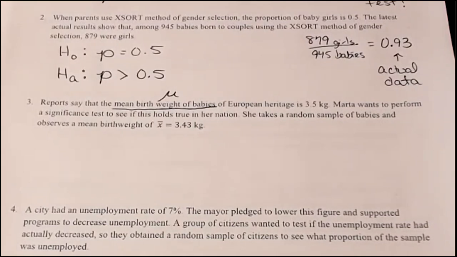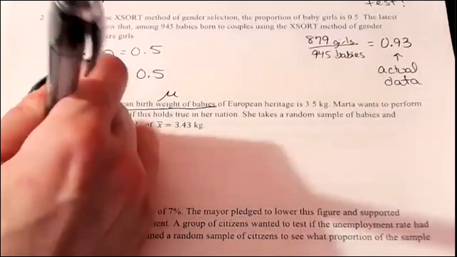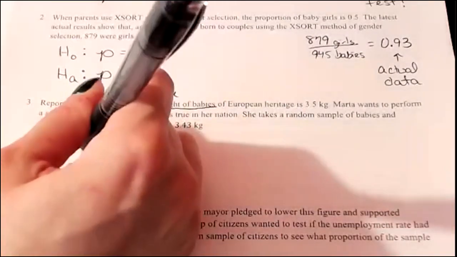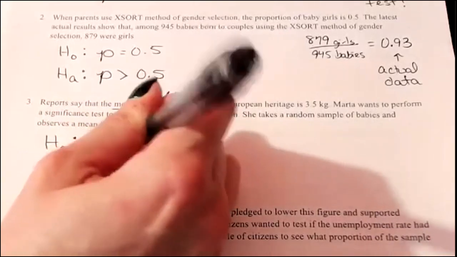Marta wants to perform a significance test to see if this holds true in her nation. She takes a random sample of babies and observes a mean birth weight of x-bar equal to 3.43 kilograms. This is really interesting again, because she takes a random sample and finds that it's 3.43. So let me write down the business as usual hypothesis, your null hypothesis, and that is that the mean birth weight is 3.5 kilograms.